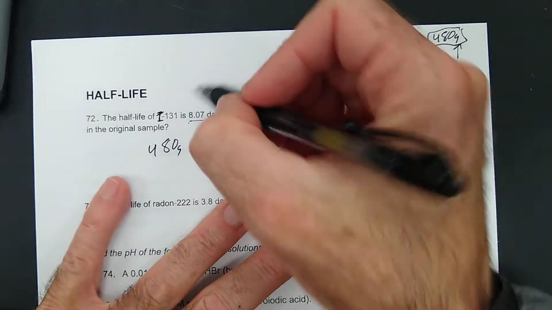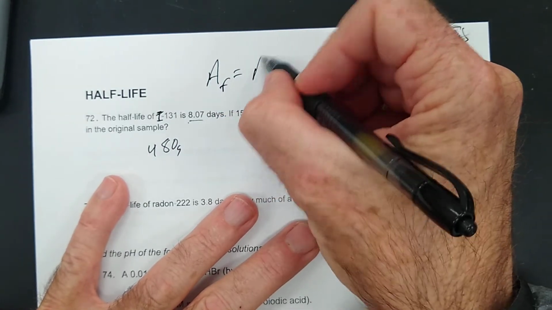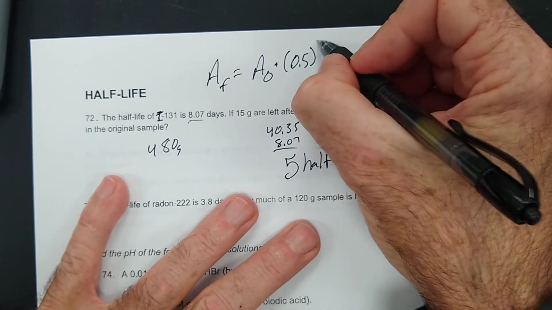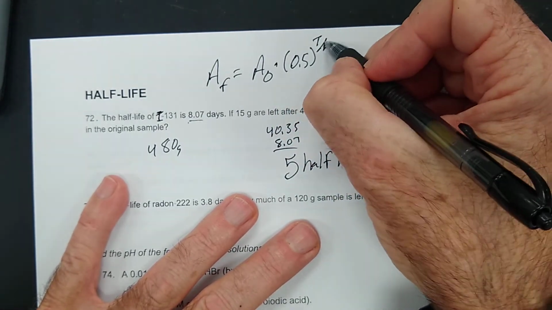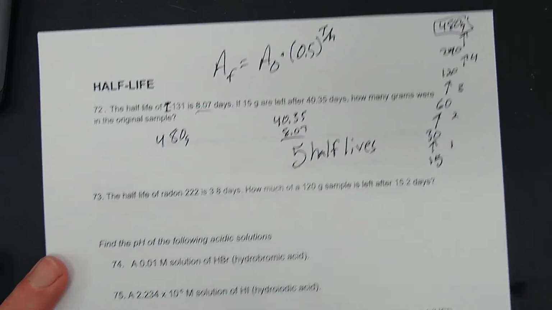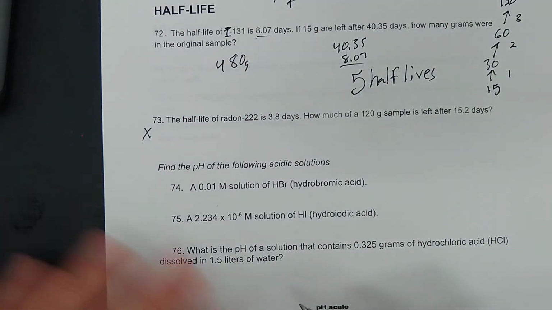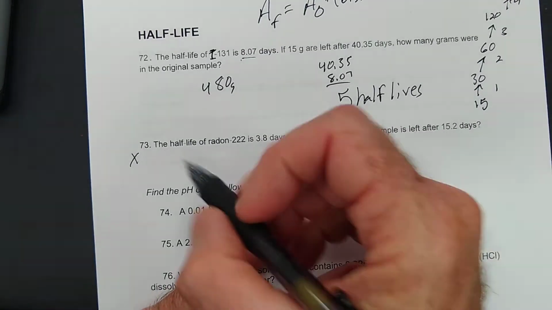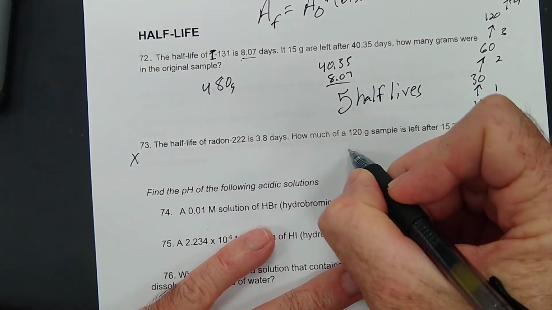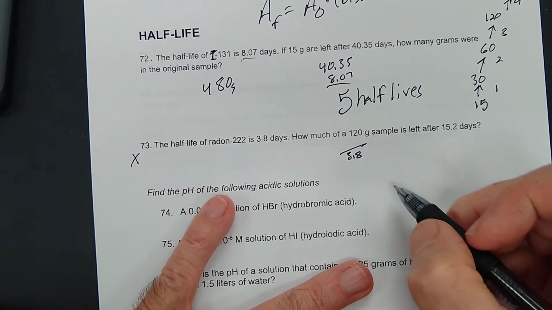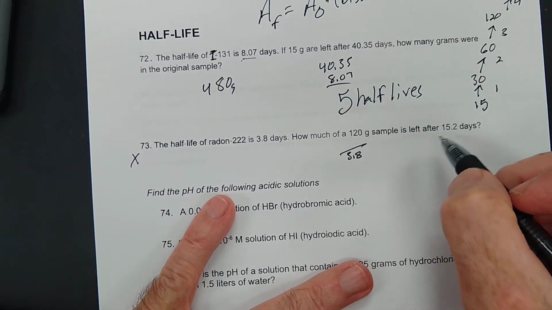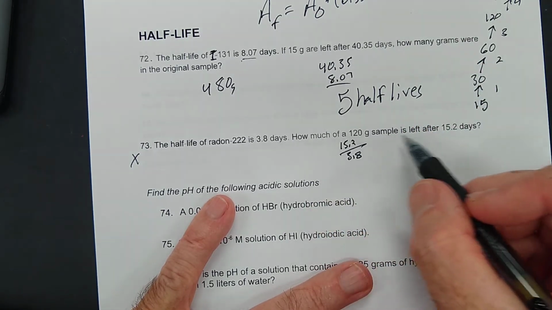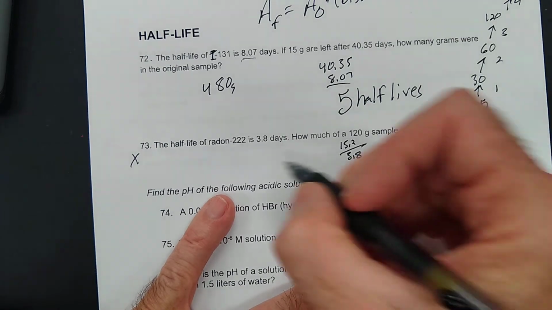You can also say the final amount is equal to the original amount times 0.5 to the time over half-life. You could also do that. I'm going to ask you for the answer to this one. You can use this formula if you want to. Write it down. The half-life is 3.8 days. The time that went by was 15.2 days. How much is left? 120 grams was our sample.